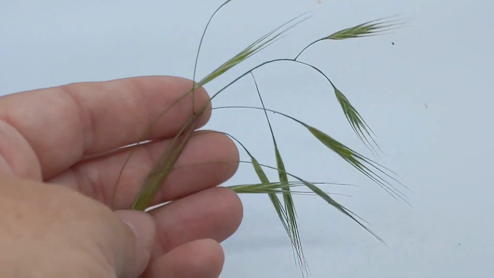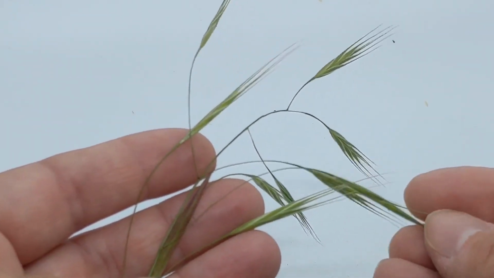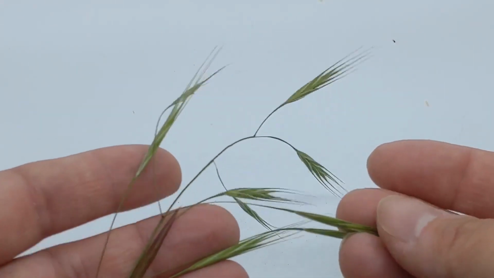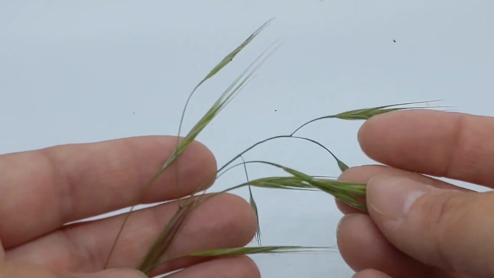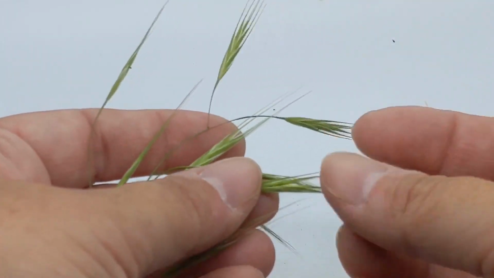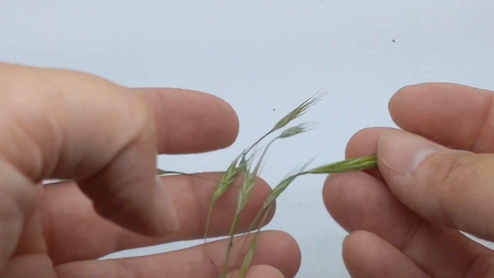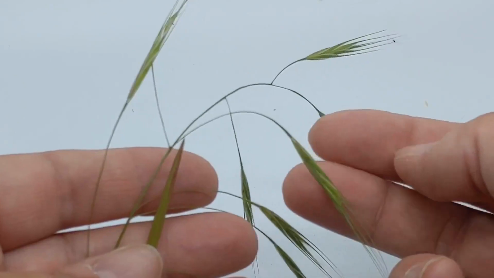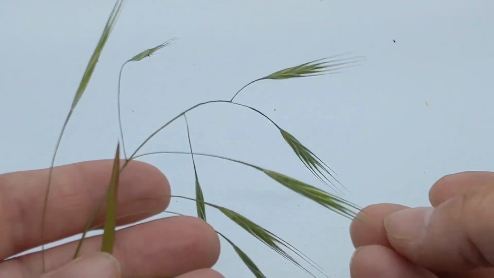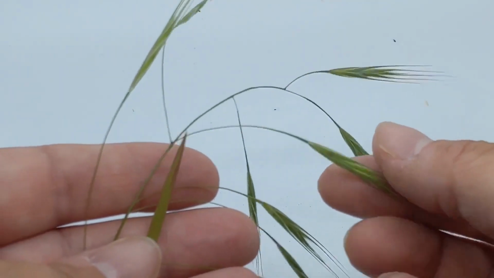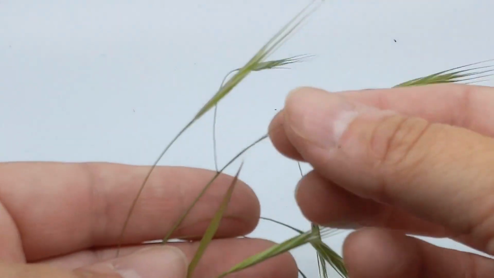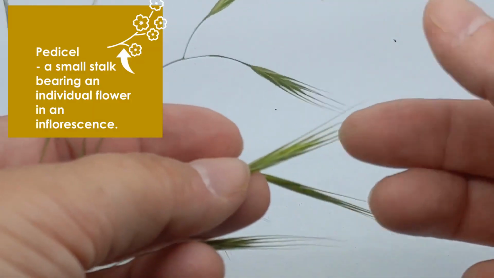So here we've got another species here. This is sterile brome or barren brome, which actually is a really common plant, sort of weedy plant that you get by the side of roads or anywhere like that. So this is a really good one to show you what the actual spikelets are and how they can be made up of multiple flowers. So each one of these individual little items here on these pedicels here are spikelets.